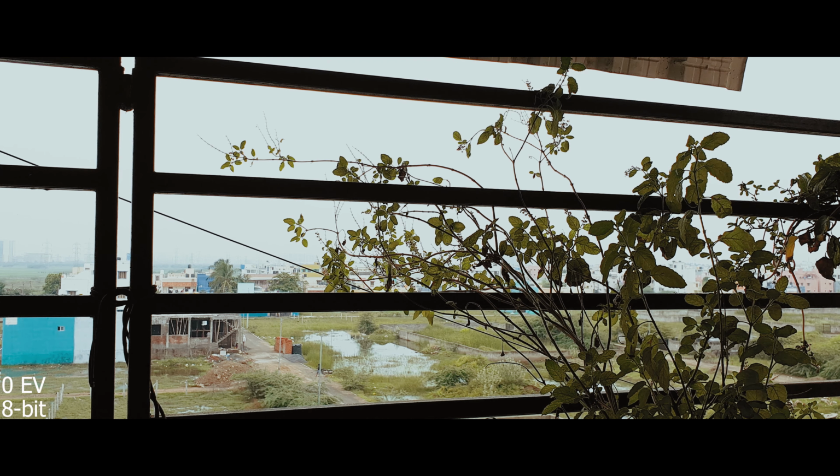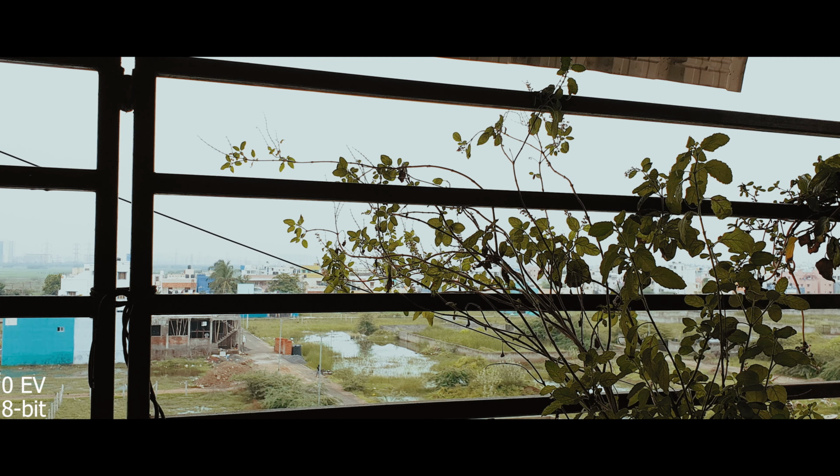So starting with the 0 exposure files, both the 8-bit and 10-bit files handled the color grading okay. The highlights were adequately retained in the 8-bit and the shadows were okay, but they had a bit of noise which was visible, so I wouldn't push it. I wouldn't increase the shadows too much.